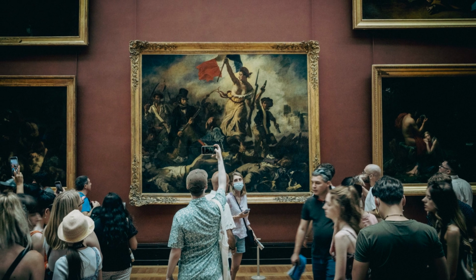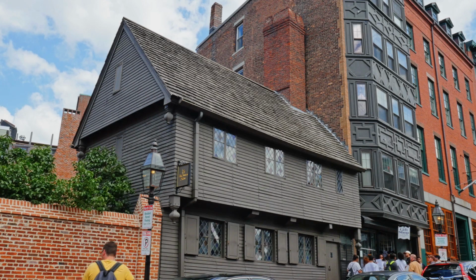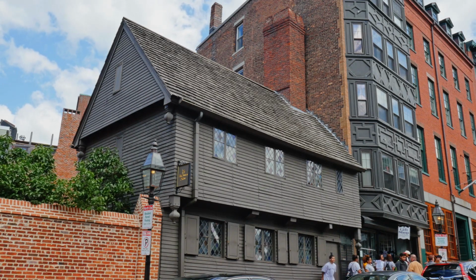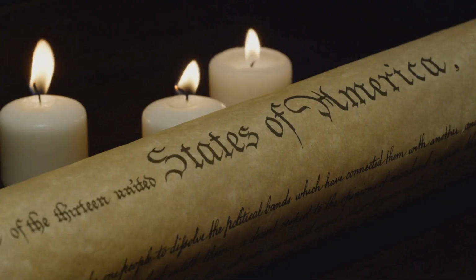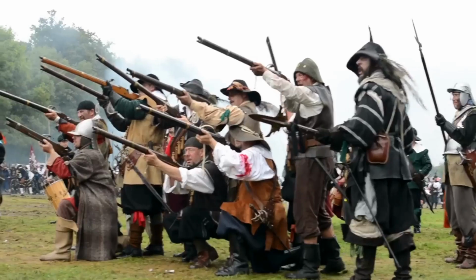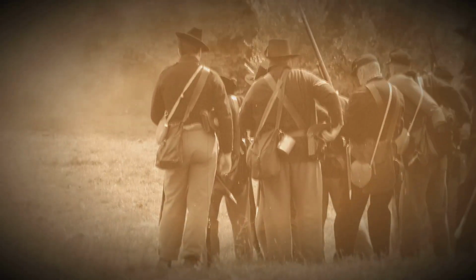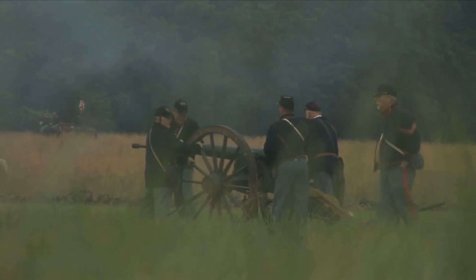These events significantly impacted the formation of revolutionary groups. In response to the Boston Massacre, organizations like the Sons of Liberty gained momentum, rallying support for the cause of independence. The Boston Tea Party led to the Intolerable Acts, further uniting the colonies in their opposition to British oppression. Together, these key events ignited a revolutionary spirit that would ultimately culminate in the fight for American independence.